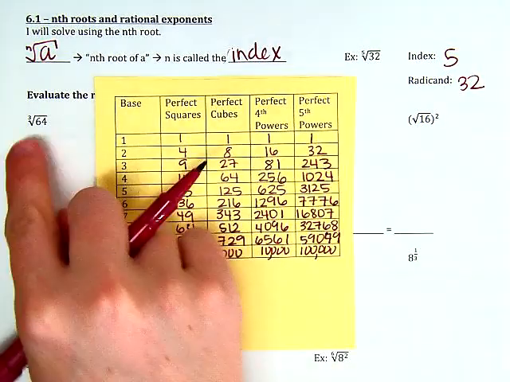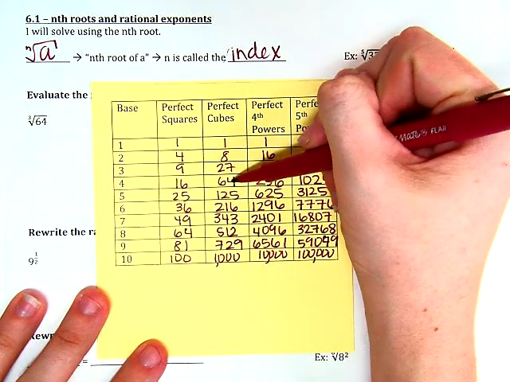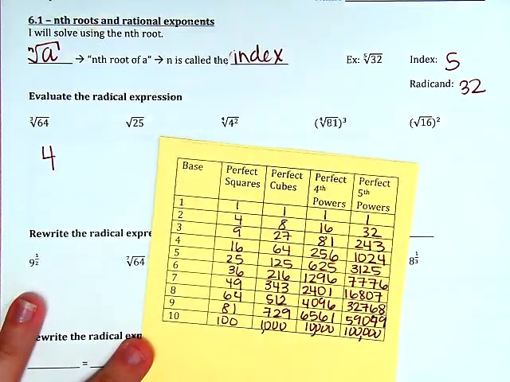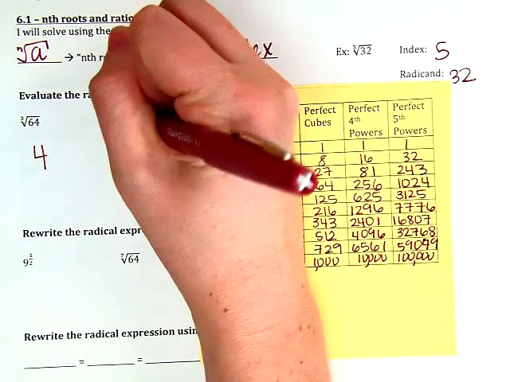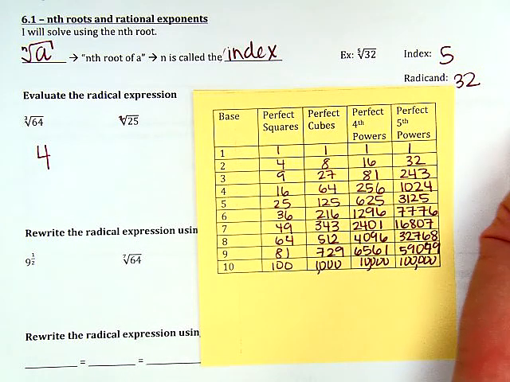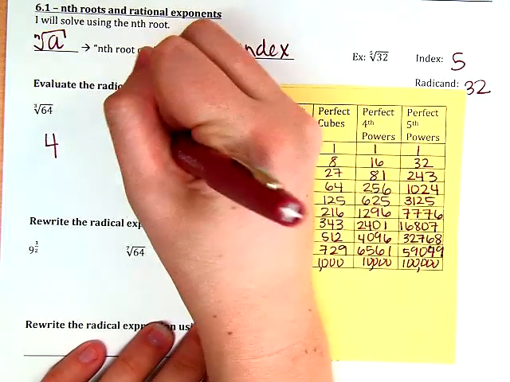Now I'm going to show you how to use that yellow card. So this one says the cube root of 64. I'm going to go down my perfect cubes till I see 64 and go across, and my answer is 4. I already know you know this, but when there is no number in there, it's like an invisible 2. We've just known it as the square root our entire lives. So when I take the square root of 25, you get 5.